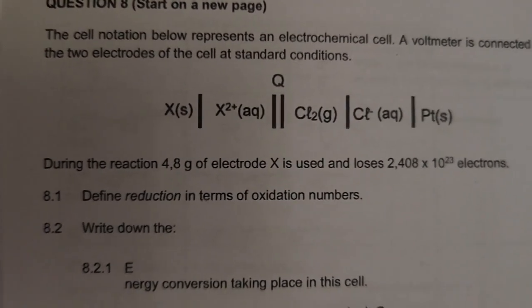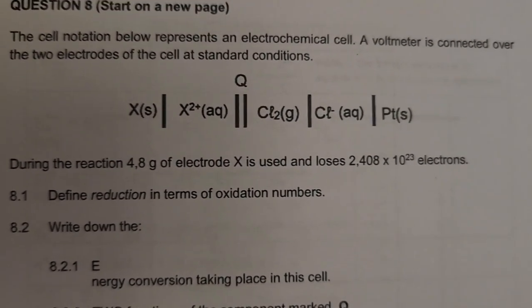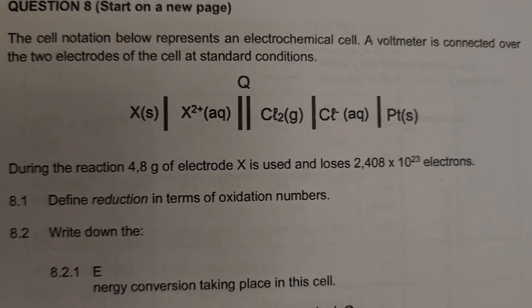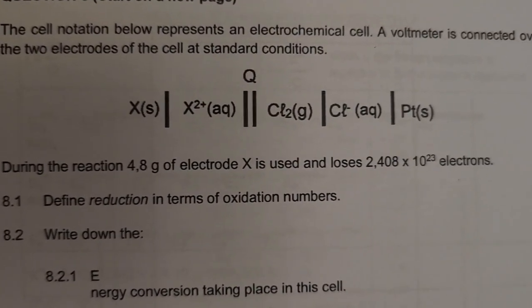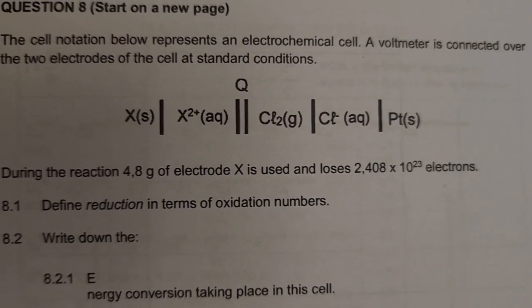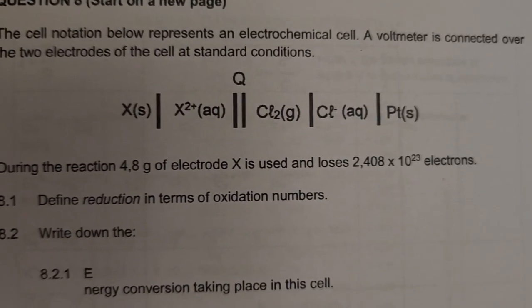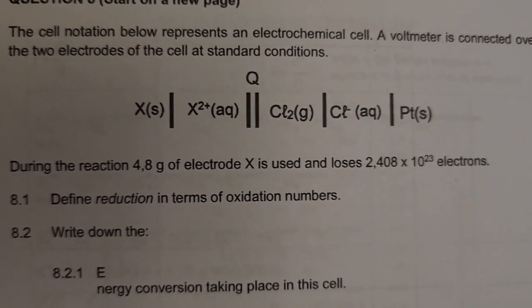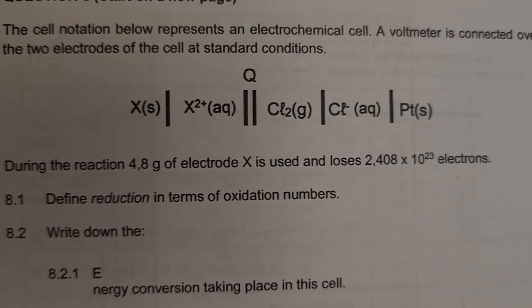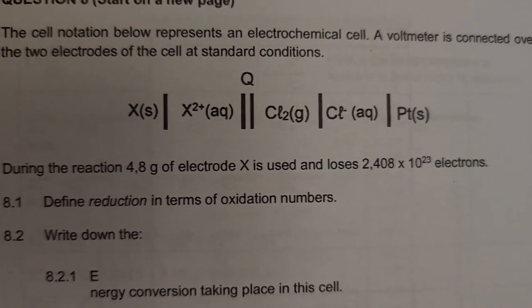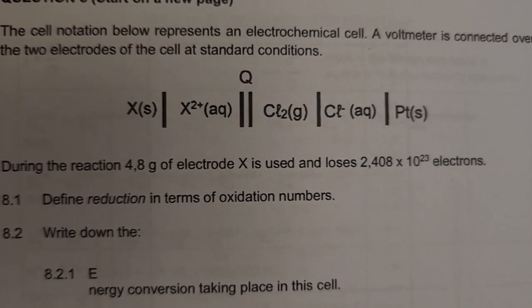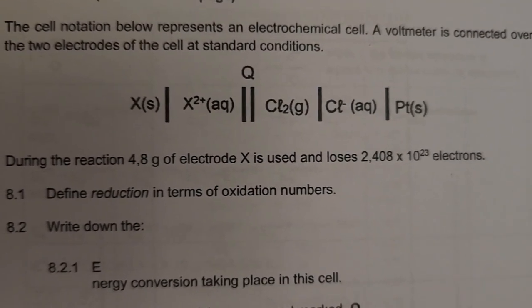Now there was question number 8 in one of the question papers recently, which says the cell notation below represents an electrochemical cell. A voltmeter is connected over the electrodes of the cell at standard conditions. Fine, no problem. Let's look at that cell notation. We know that Q will be the salt bridge.